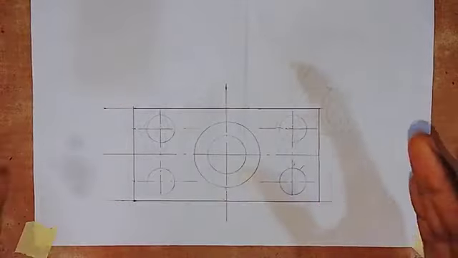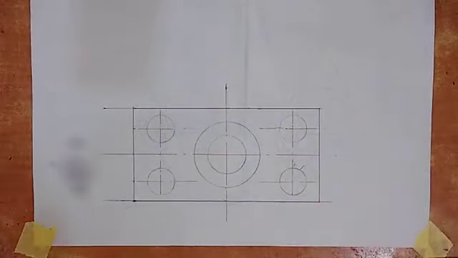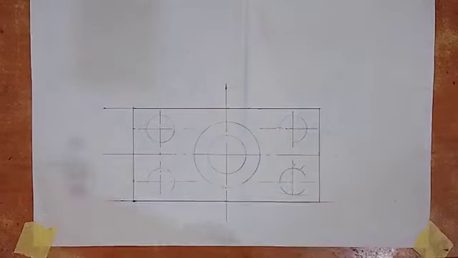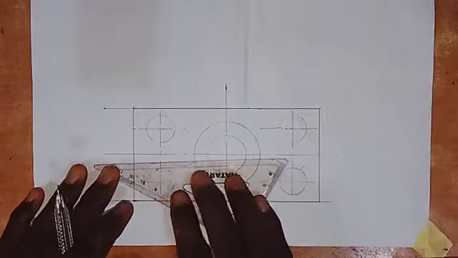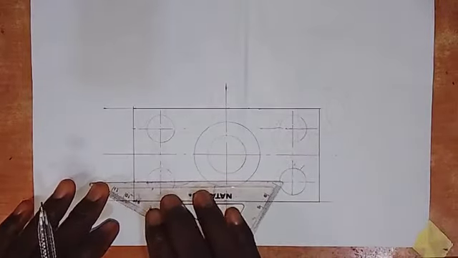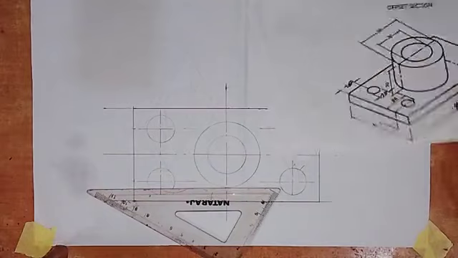So now let's place the cutting plane on it for us to see how the cutting plane will be, unlike that of the foot section that we did. To place the cutting plane, if you look at it, let me bring the objects for you to see.